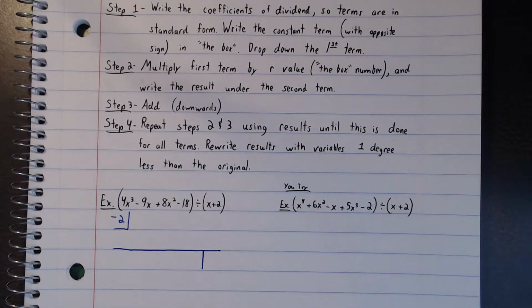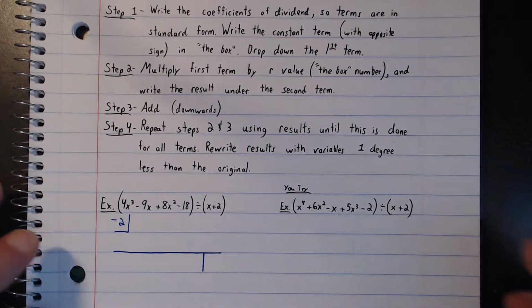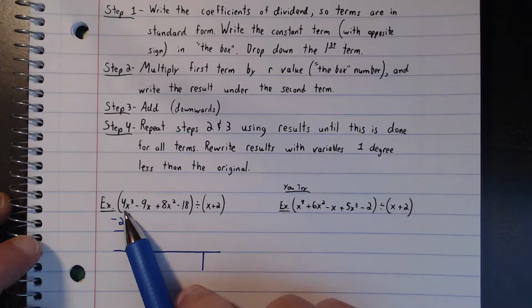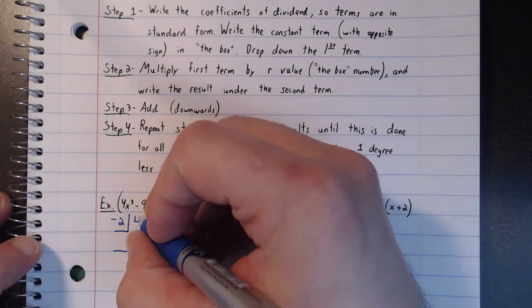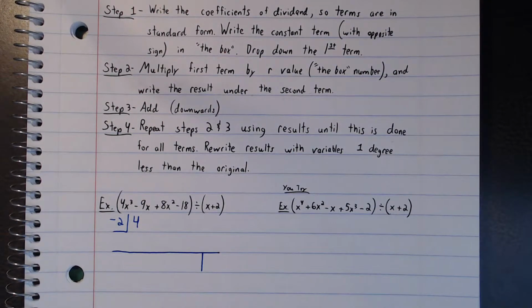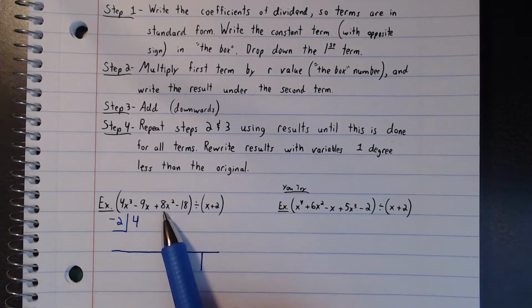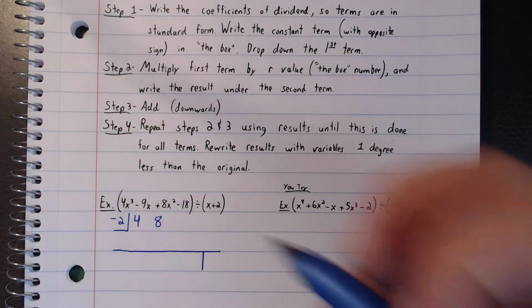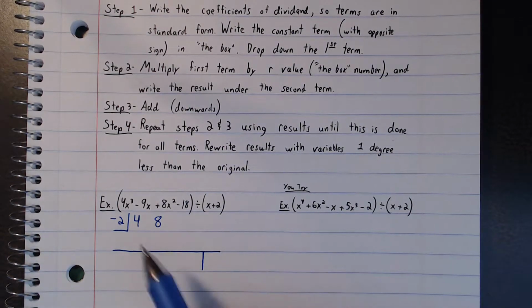And the rest of this says, write the coefficients of the dividend. So right here, I want to make sure that they're in standard form. So I want my first power first and just the coefficient. So 4 is going to go first. My next highest power would be 8x squared. So I want just the 8 here. Then I want x to the power of 1.